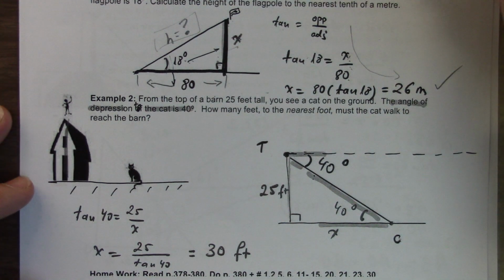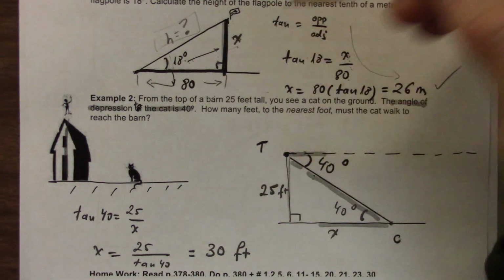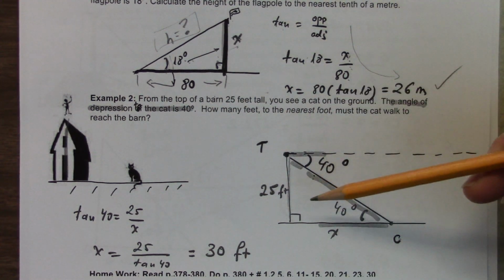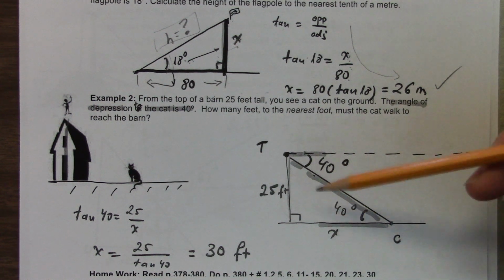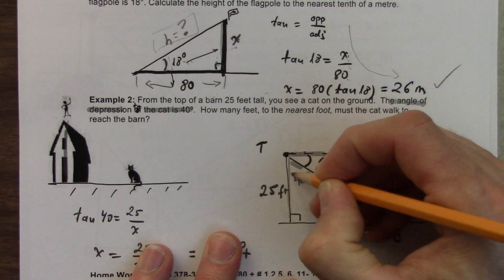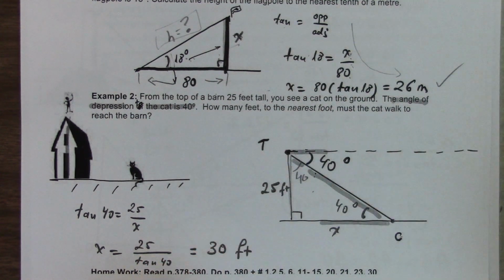The angle of depression to the cat, so depression means going down, is 40 degrees. Now, it's super, super tempting, and many of you are going to make this mistake. Listen closely. Many of you are going to put 40 right here, the angle down to the cat in our triangle. That is wrong. Okay? Why?